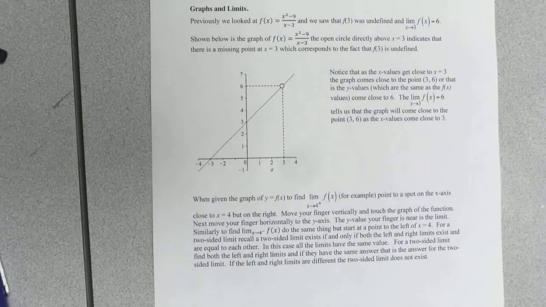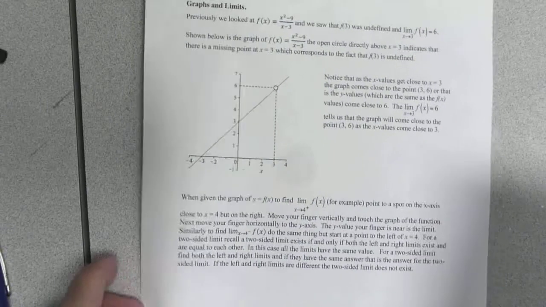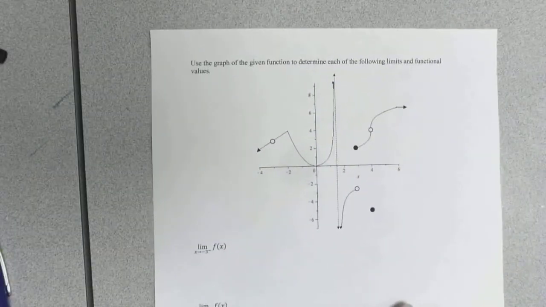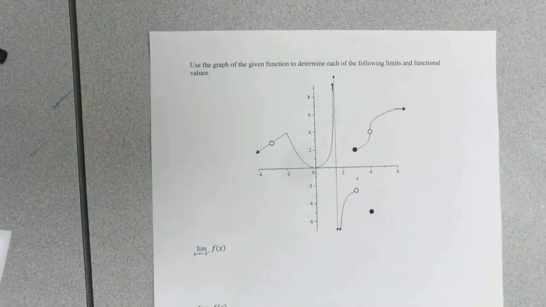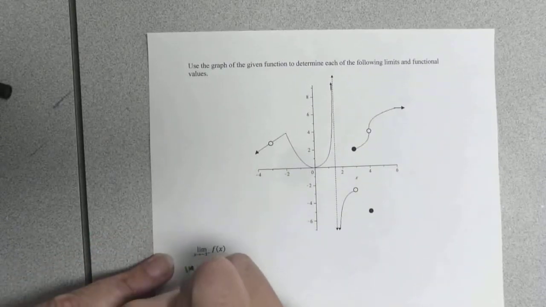So we're going to look at this one particular graph over and over again for various different values. Okay, so use the graph of the function to determine each of the functional values. So the first one I have here is the limit as x approaches negative 3 from the left. And we will do this in green.